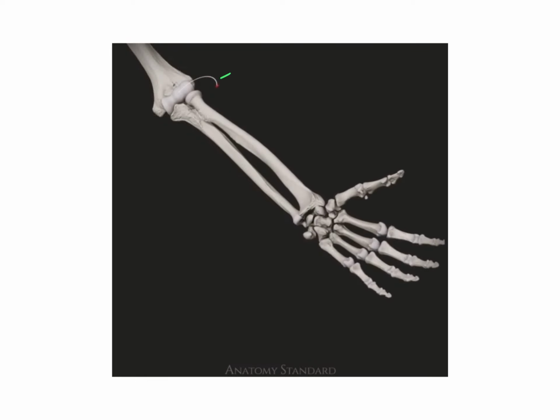This is the proximal radial ulnar joint right here, and this is the distal radial ulnar joint. The proximal radial ulnar joint is formed by the head of the radius bone articulating with the radial notch of the ulna. The distal radial ulnar joint is formed by the head of the ulnar bone articulating with the ulnar notch of the radius. And if the head of the ulna is right here making up the distal radial ulnar joint, you can easily remember that the head of the ulna is in the distal end of the ulna.